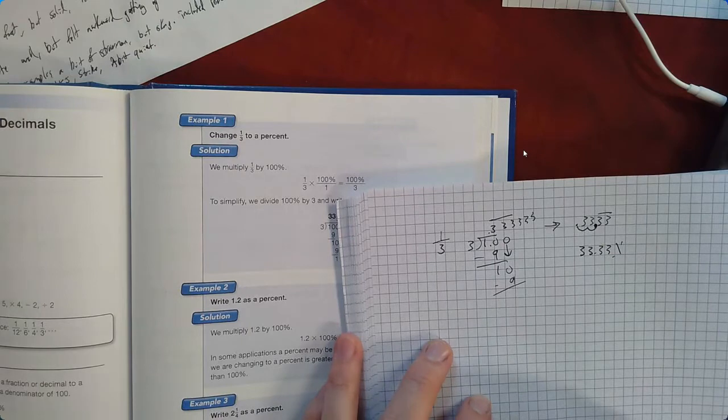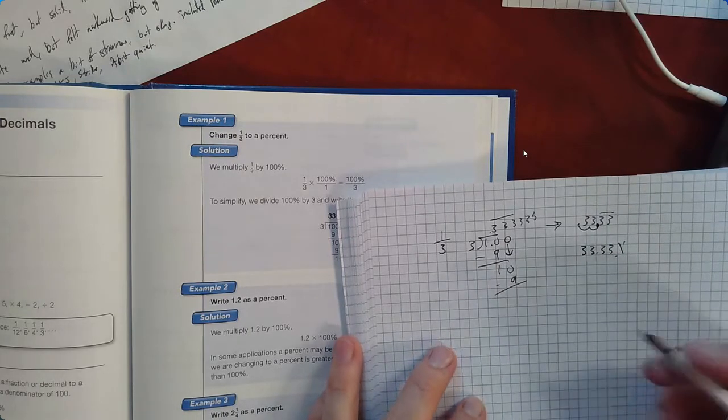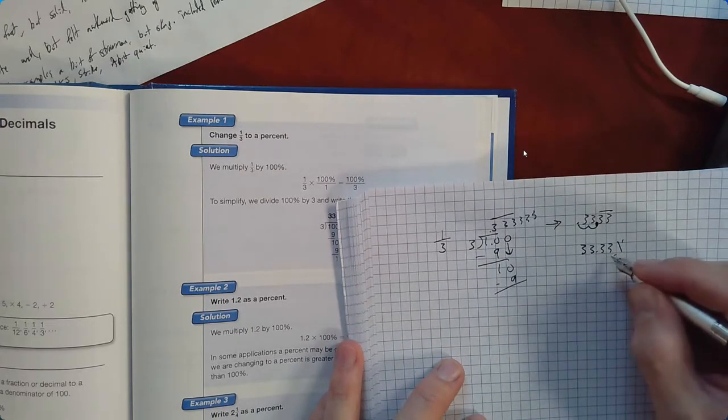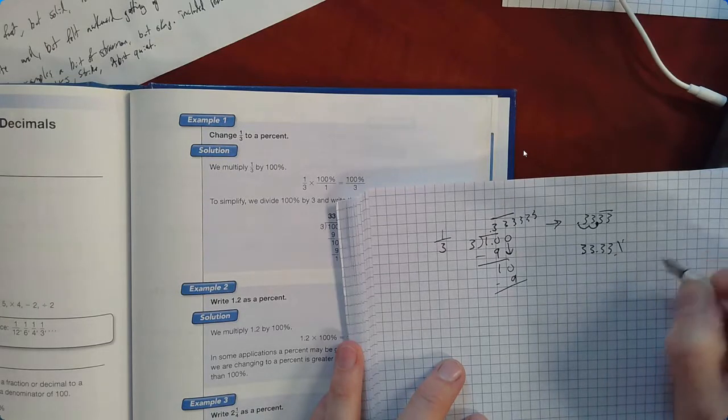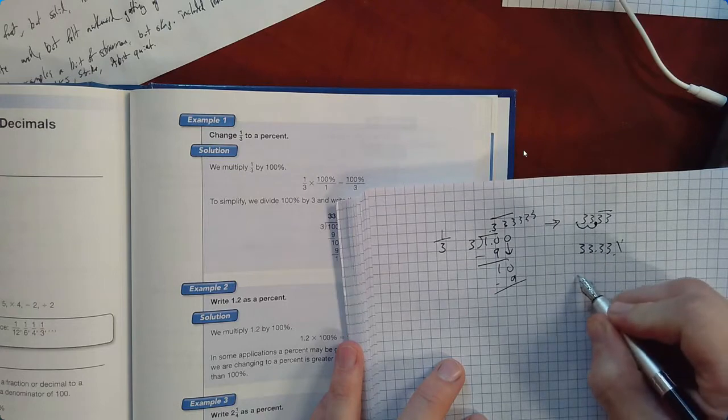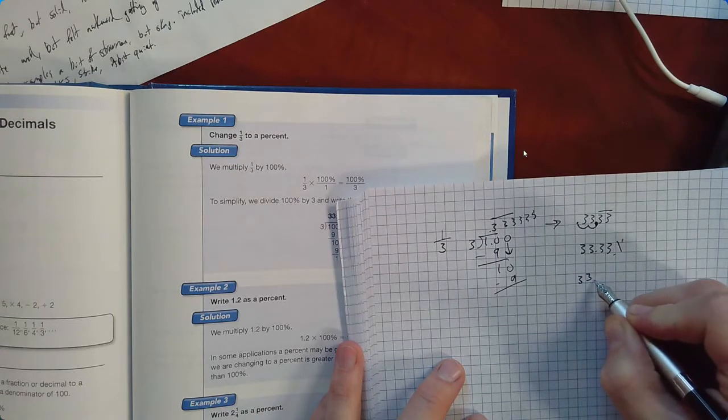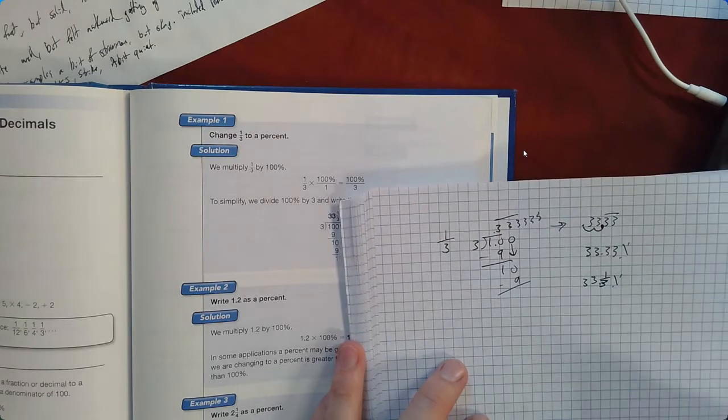Or what the book likes to do, and I kind of agree with this because it's more accurate, is this has a rounding. This rounds that next repeating threes to 0. It is more accurate to say 33 and 1/3%. Okay.